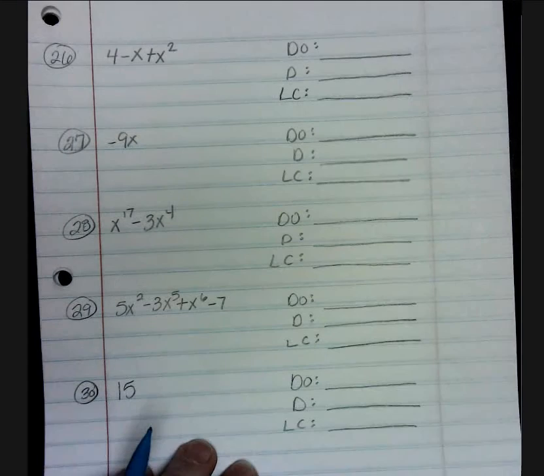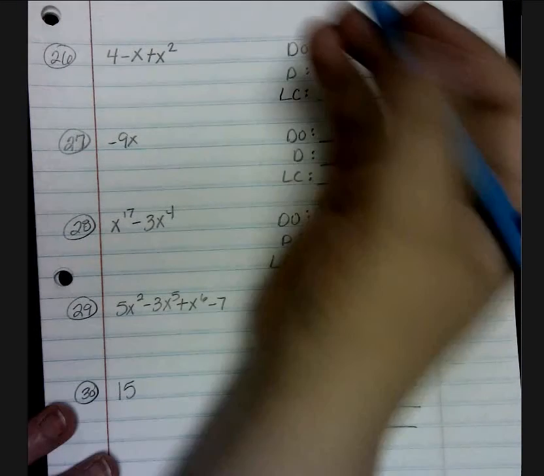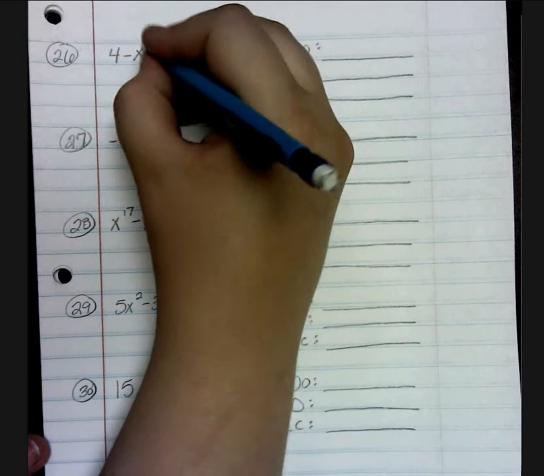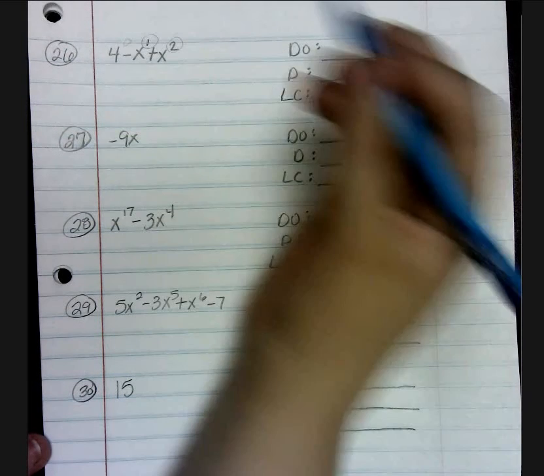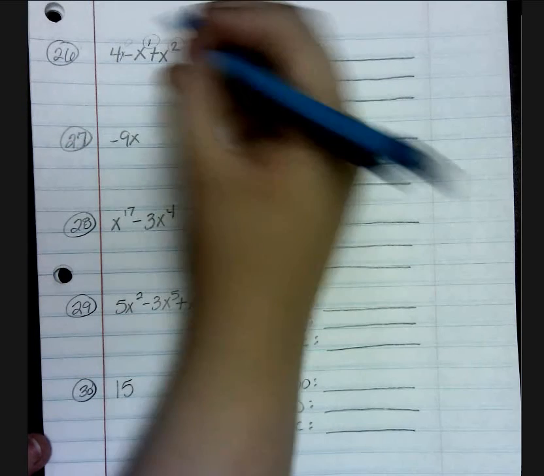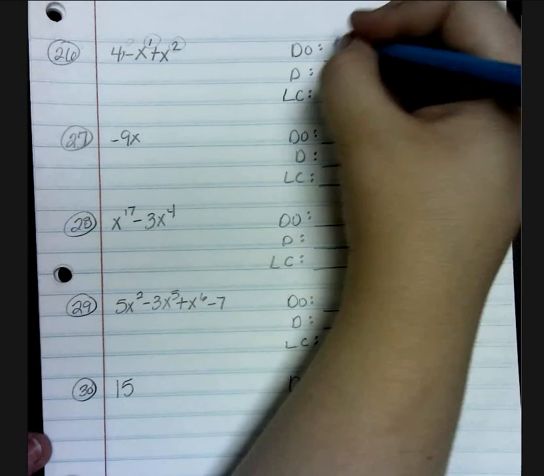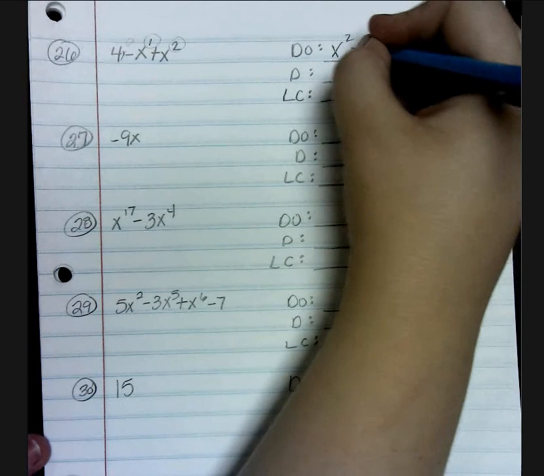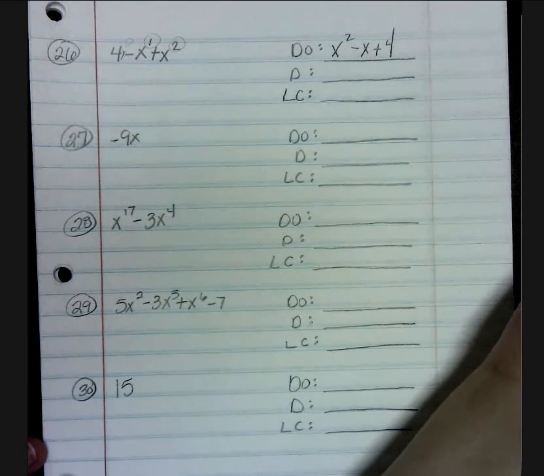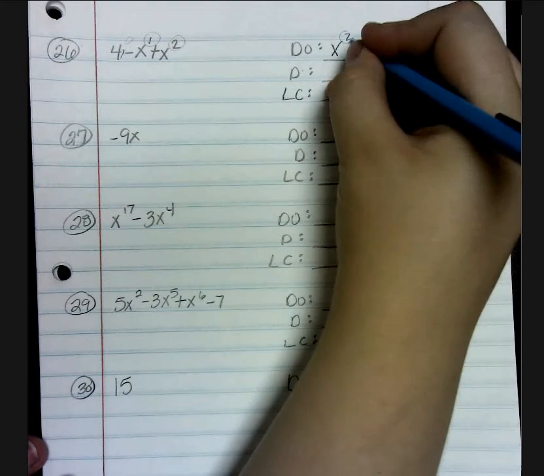Now looking at number 26, this x is understood to have a 1. So I have an x squared, an x, and then remember that's understood to have a 0 for the exponent if it had an x to the 0. So I'm left with x squared minus x plus 4. My degree is my highest exponent, which is 2.